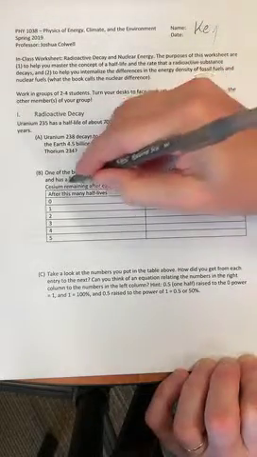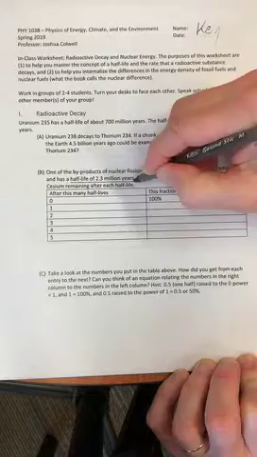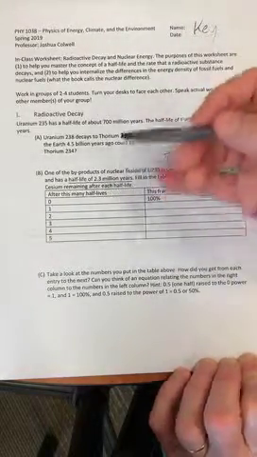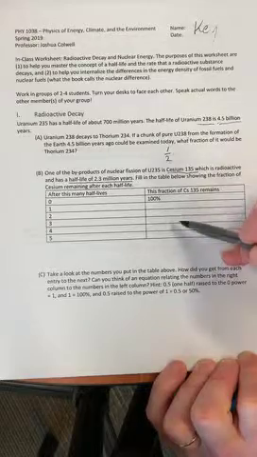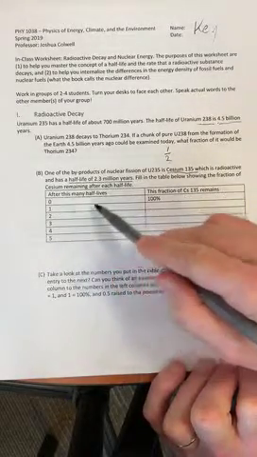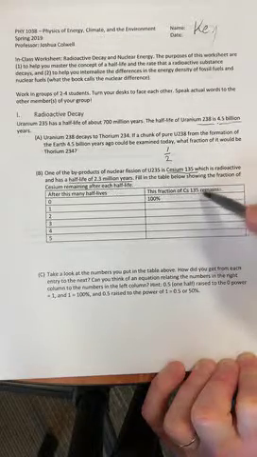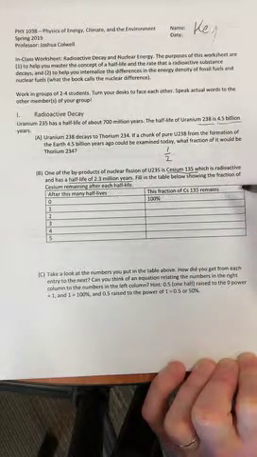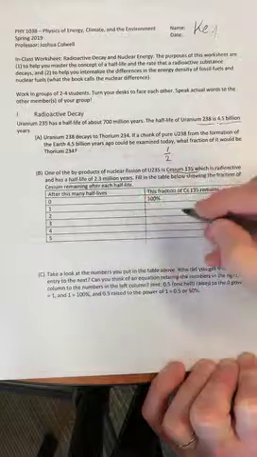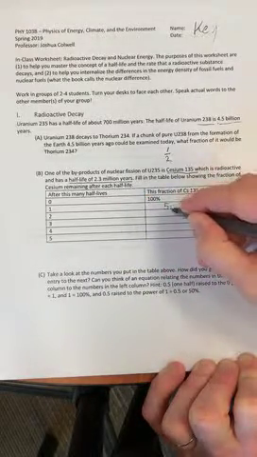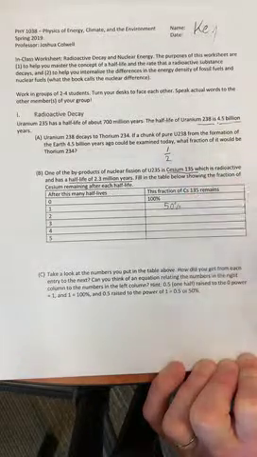Cesium-135 is radioactive. It has a half-life of 2.3 million years. We're not worried about the precise number of years in the half-life for this exercise. After 0 half-lives, that means 0 time, 100% of my cesium-135 is still cesium-135. After 1 half-life, by definition, half of it has decayed, so I'll have 50% remaining.